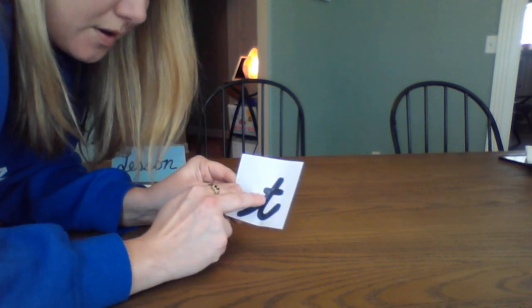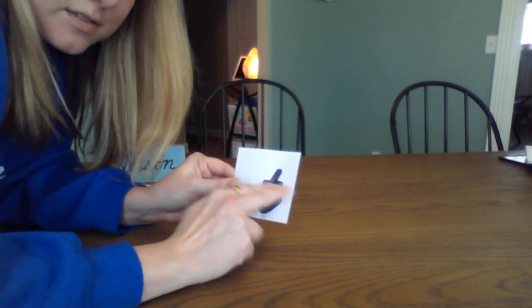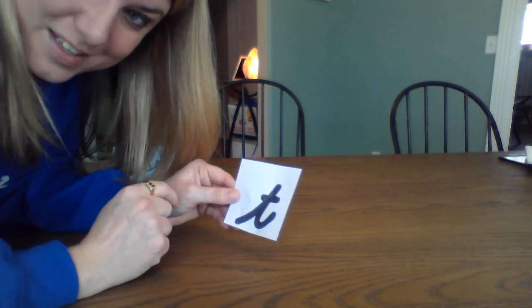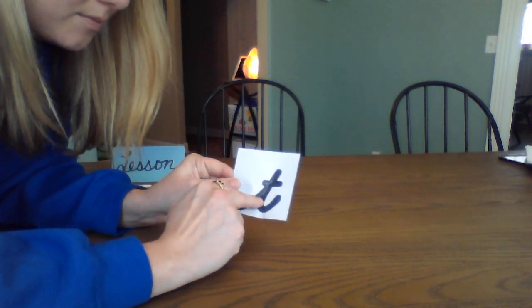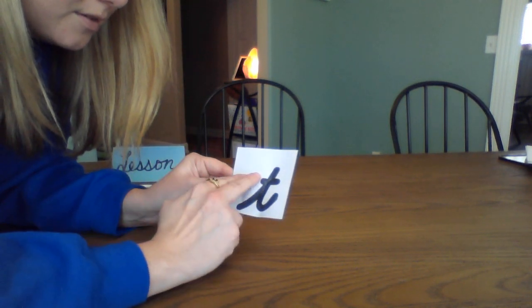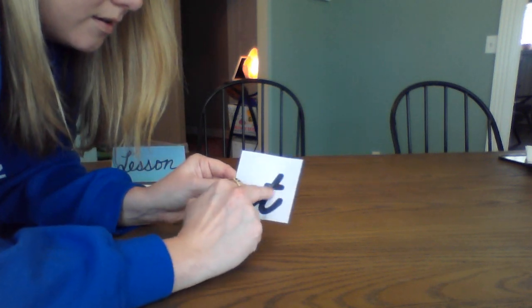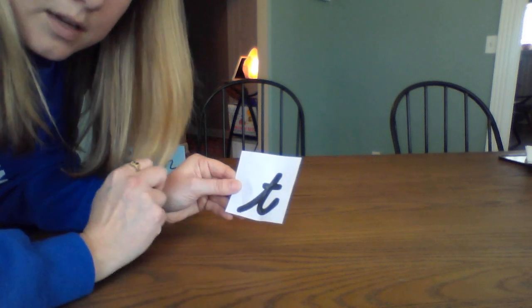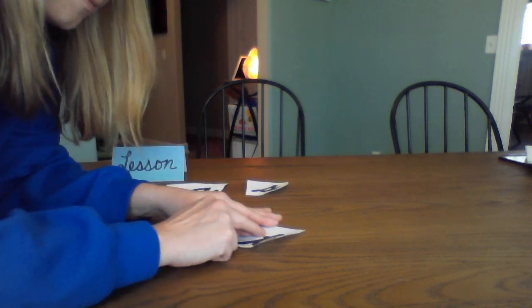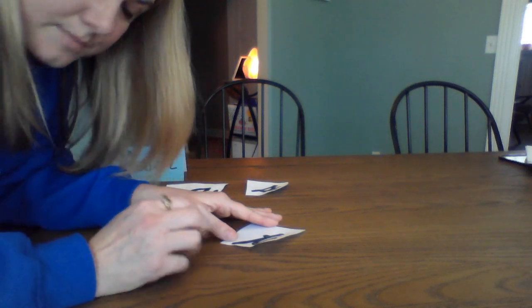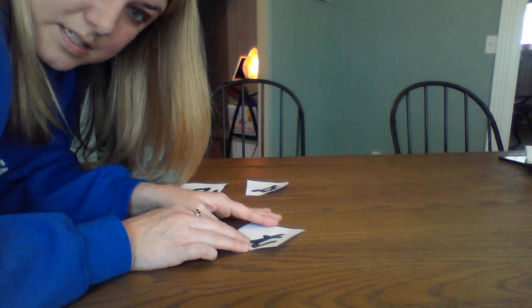All the way up, all the way down. Fingers come off and then cross. Don't ever forget to cross your T's, but that comes last. Up and stop, all the way down, across. T.